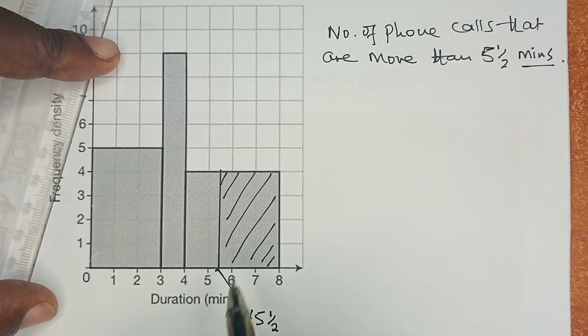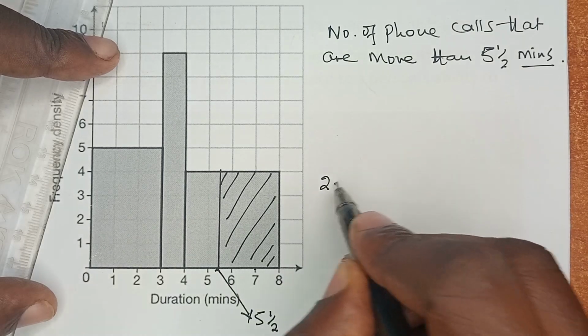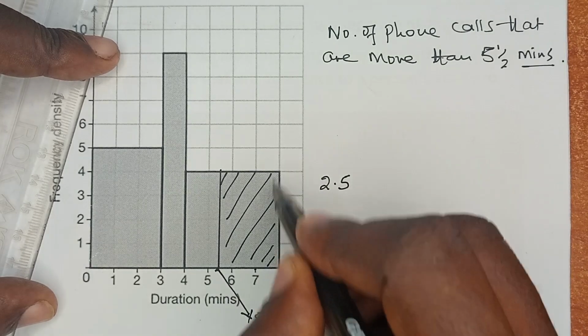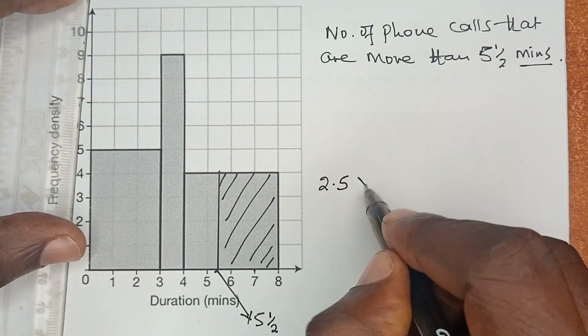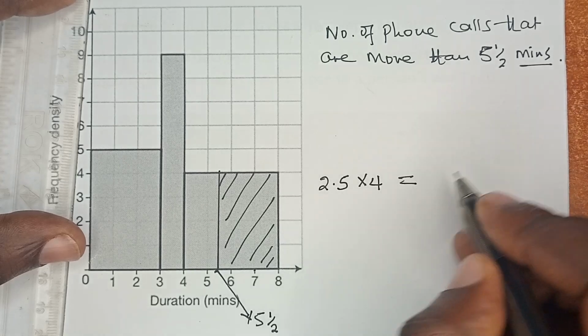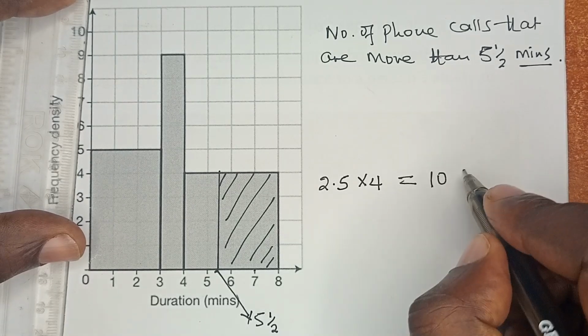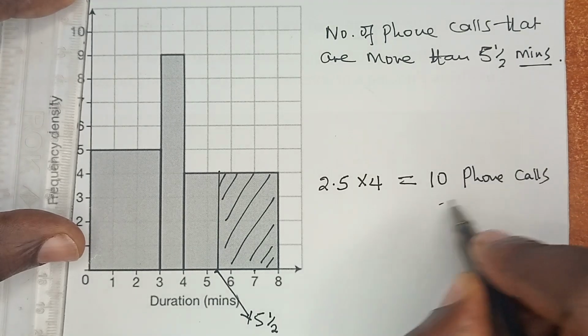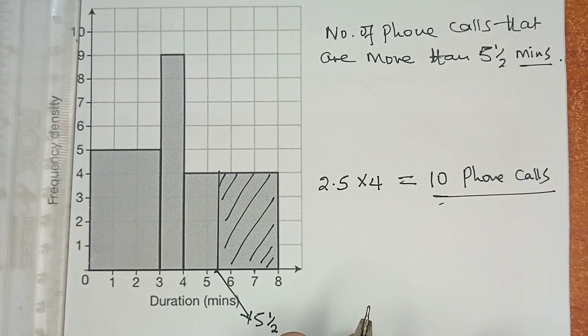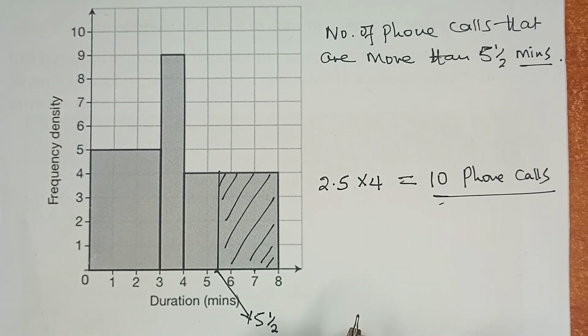That means we have to have the width, which is from 5.5 all the way to 8, which is actually 2.5, because this is 1, this is 2.5. We multiply by the height, which is 4, and this is 10. So we are talking about 10 phone calls which are more than 5.5 minutes long.